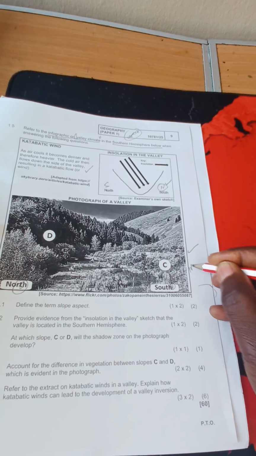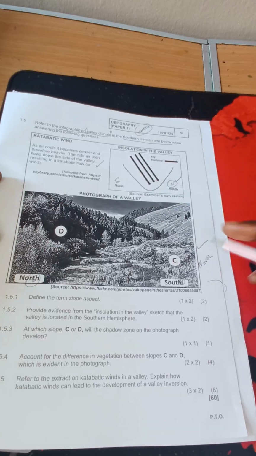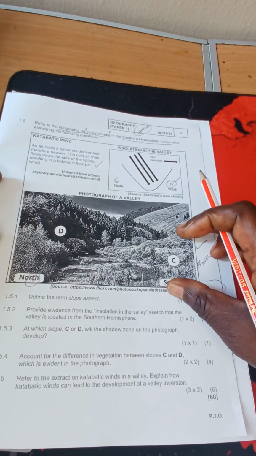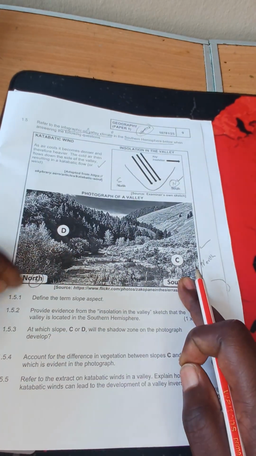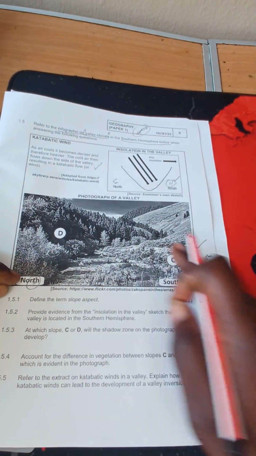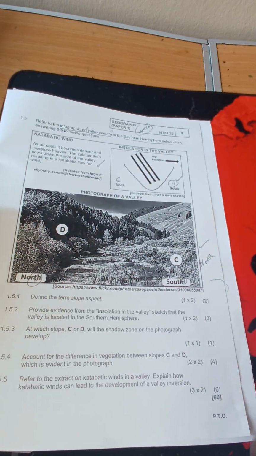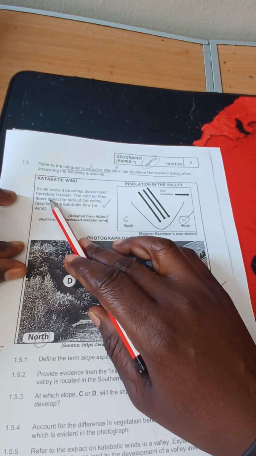There is more insolation on the north facing slope. This is your north, this is your south. Why? Because this is where there is more incoming solar radiation. That's an issue of your aspect. Of course, it's vice versa. There is your north, there's your south. D is in the shadow zone. Here is where there is more incoming solar radiation. That's the aspect. Okay, so as air cools, it becomes denser and therefore heavier.